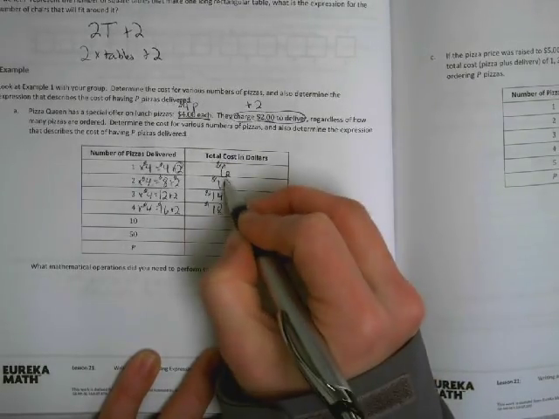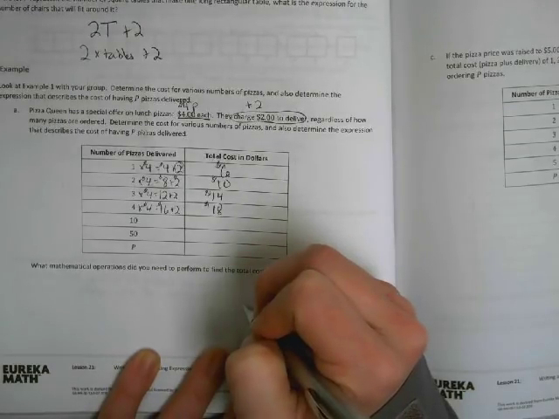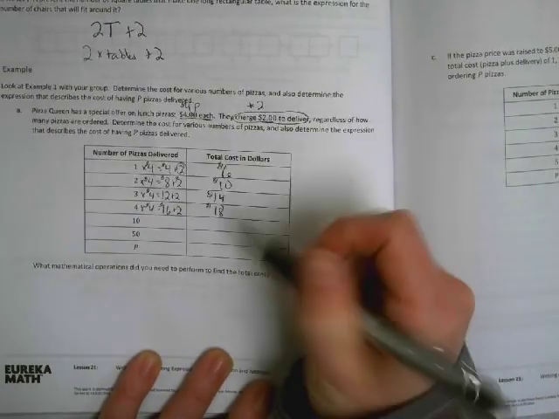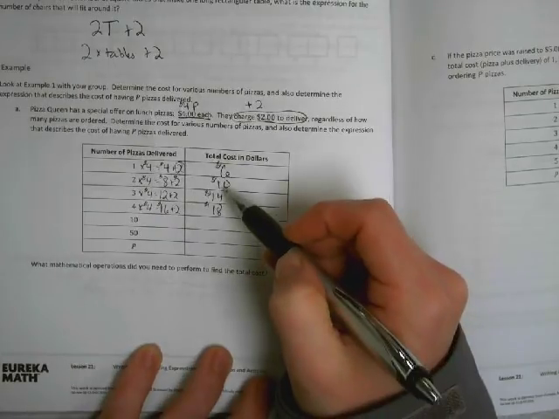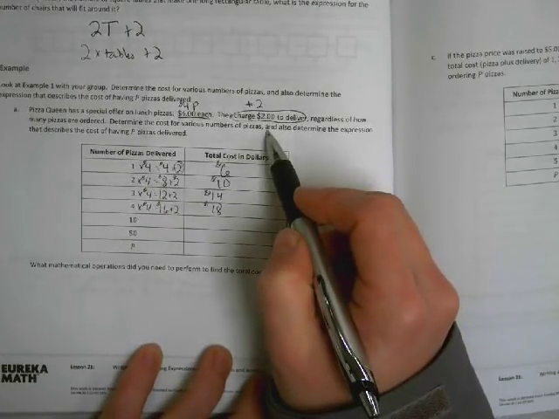So you see we're going up by 4 for every pizza that we add. And that would make sense because it's only $2 for everything.